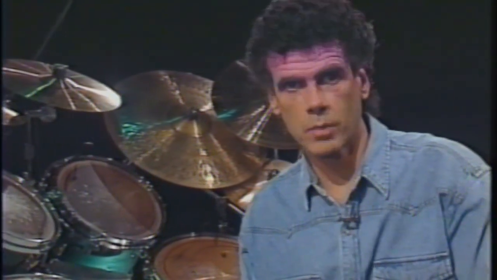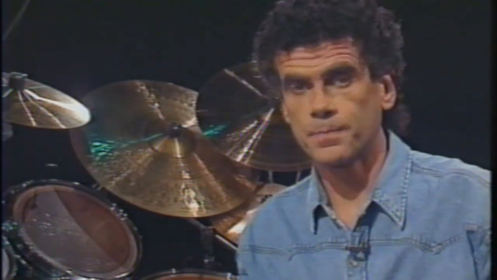Those three elements really were the three most important elements of music to me, stylistically anyway, and those things today remain my favorite styles.